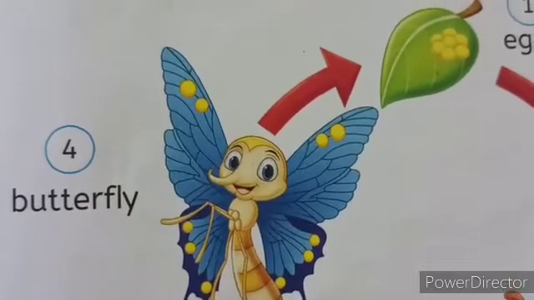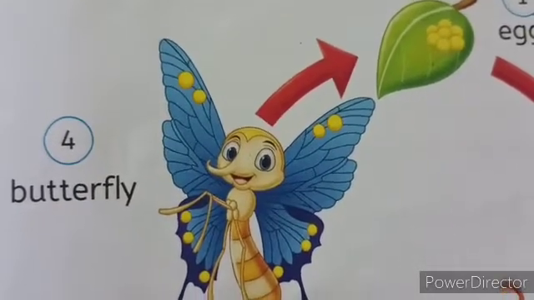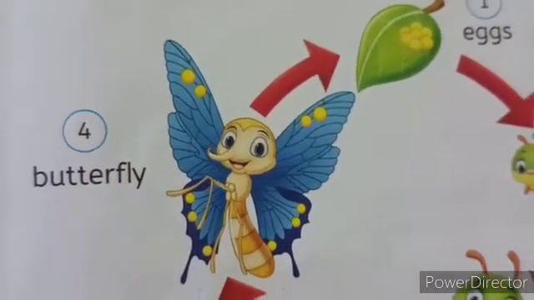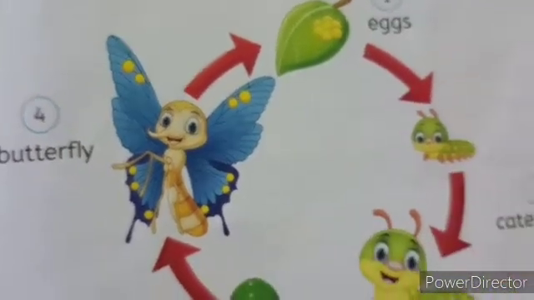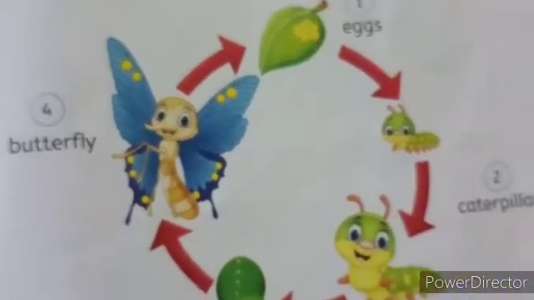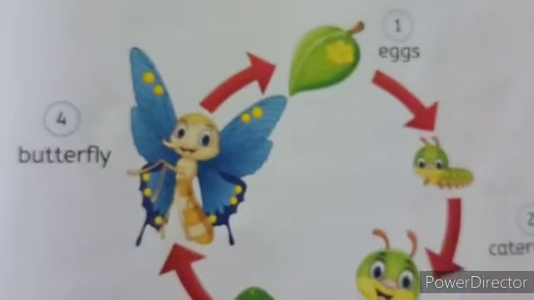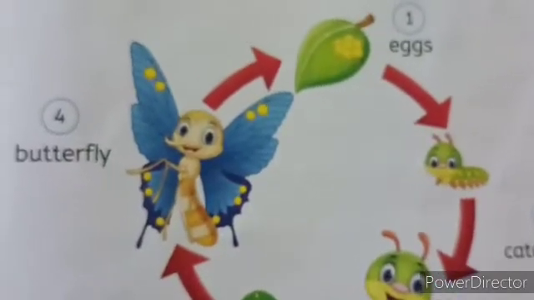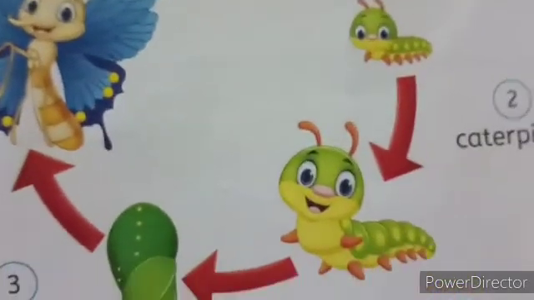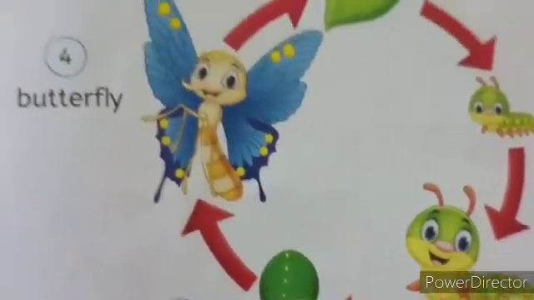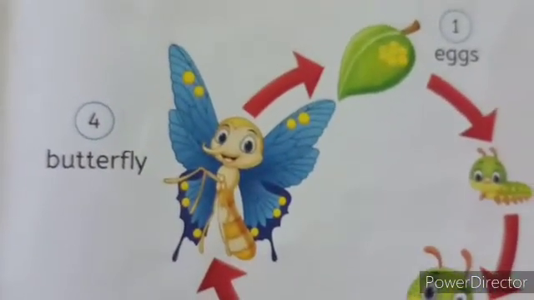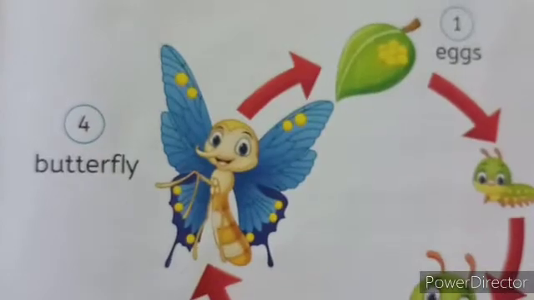Understand? Did you observe that butterfly series? Yes. From today onwards, observe the series of butterflies. There are 4 stages. First one is laying eggs. Second is caterpillar. Third is pupa. And fourth one is colorful butterfly.